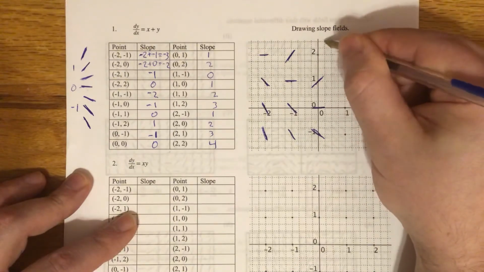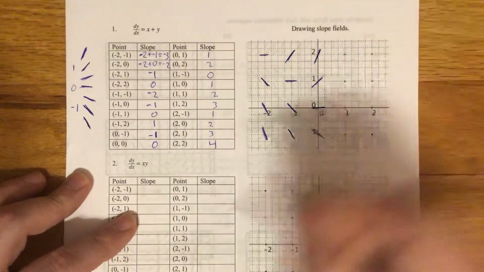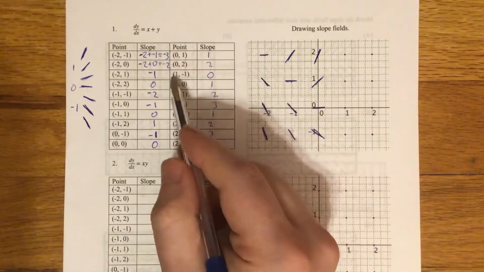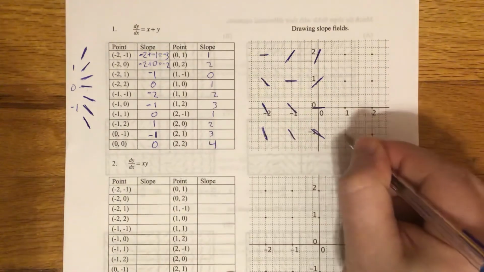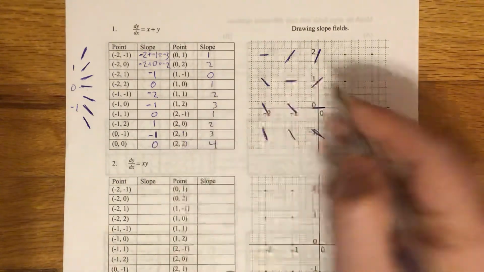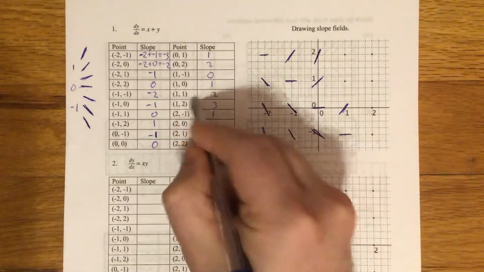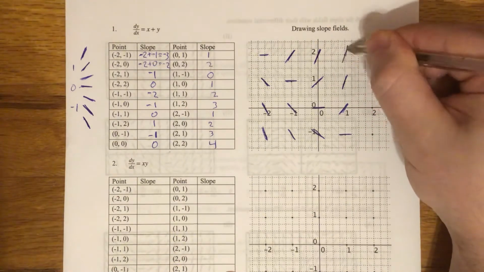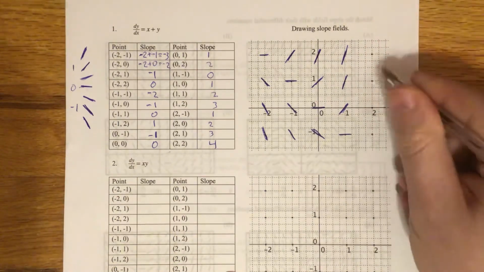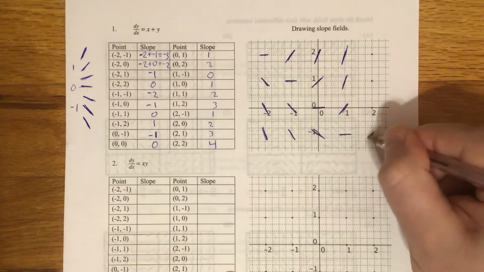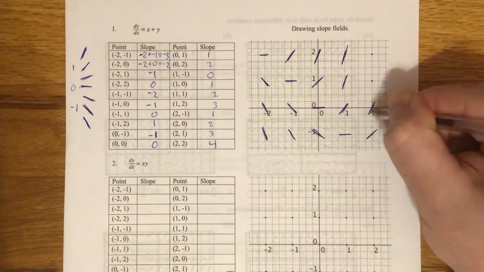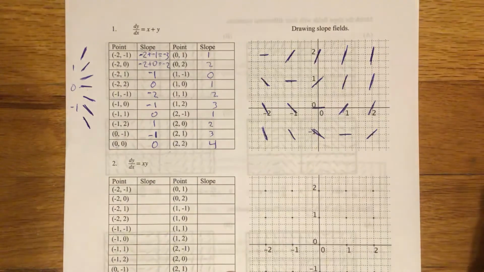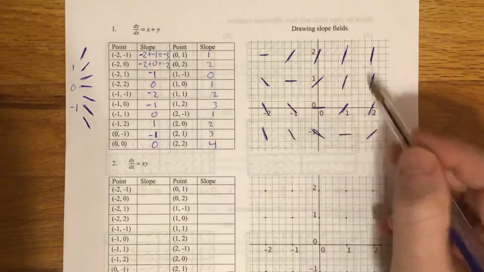Once again, I'm going to use the boxes here to do my best to sketch in what looks like a positive 2 slope. To finish this off, I'm going to do the ones here. 1, negative 1 is a slope of 0. 1, 0 is a slope of 1. 1, 1 is a slope of 2. 1, 2 is a slope of 3, so that's a bit steeper than before. Then finally, the row of 2s. 2, negative 1 had a slope of 1. Next one's a slope of 2. Next one's a slope of 3. And then the next one's a slope of 4, so I'm going to do my best to make it look as steep as possible. All right, so this is the slope field.